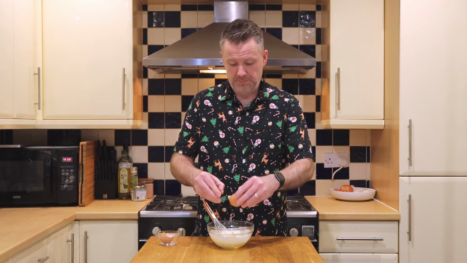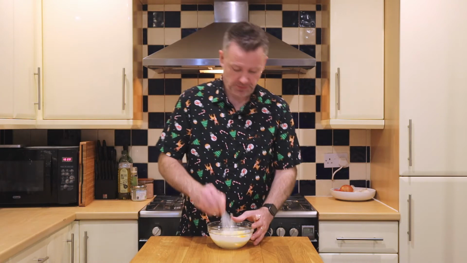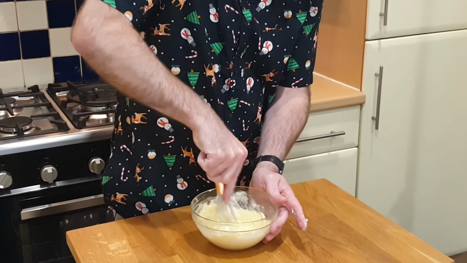And we're going to mix this till it's all nice and even. And with that all evenly mixed, we're going to let that sit for about 15-20 minutes.